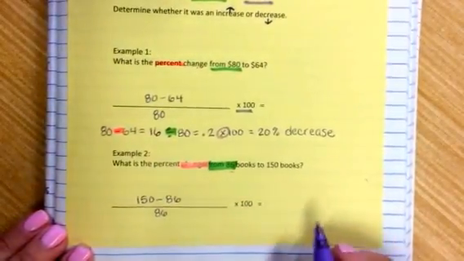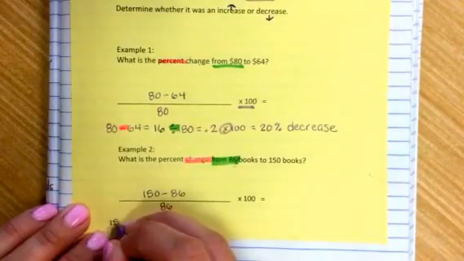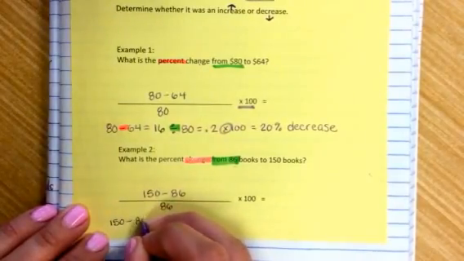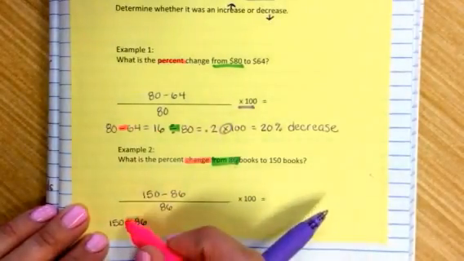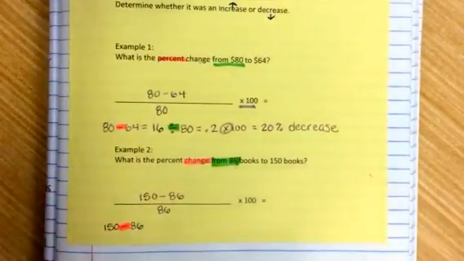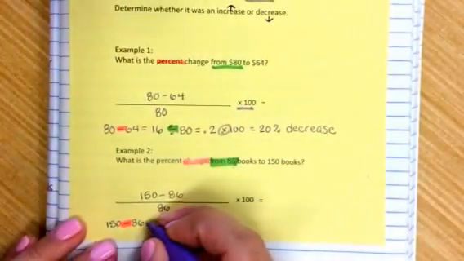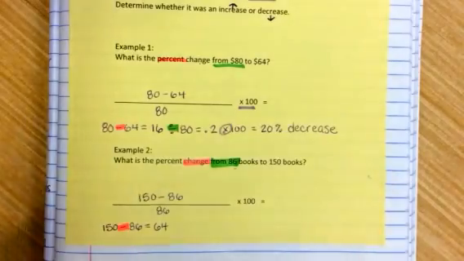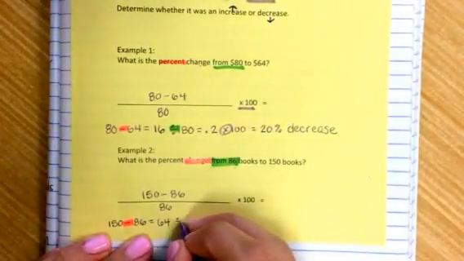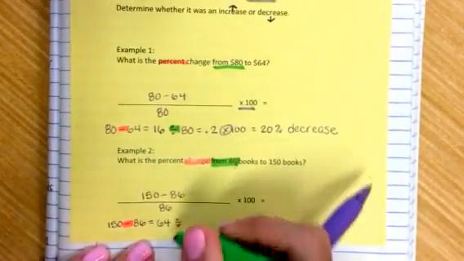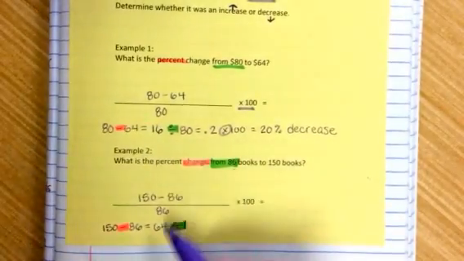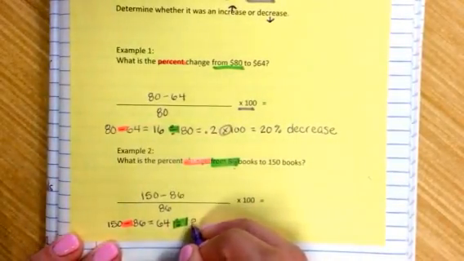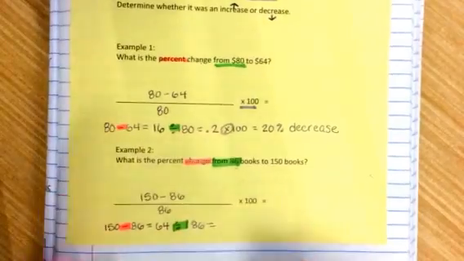So let's just lay it out here. 150 minus 86. Again, subtract is my first step, and we will get 64. My next step is to divide by the original amount. The original was 86. You already set it up there. So we're just going through the motions of doing the steps.